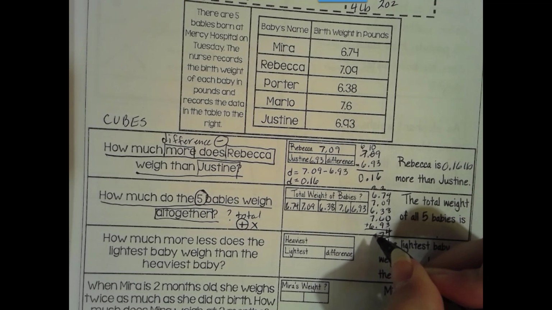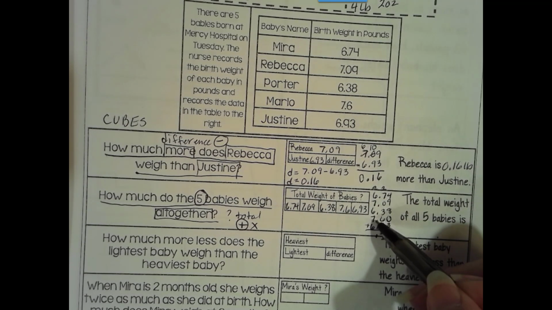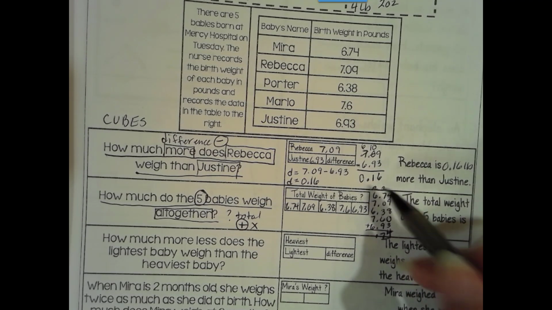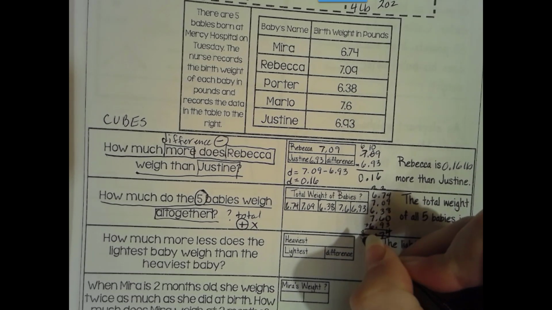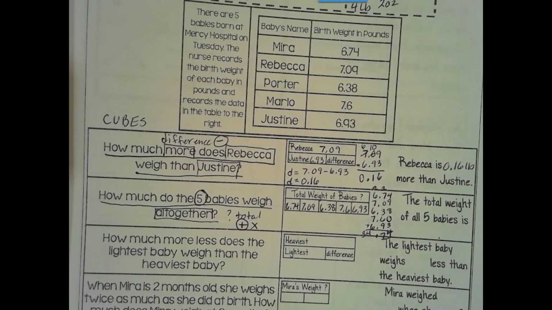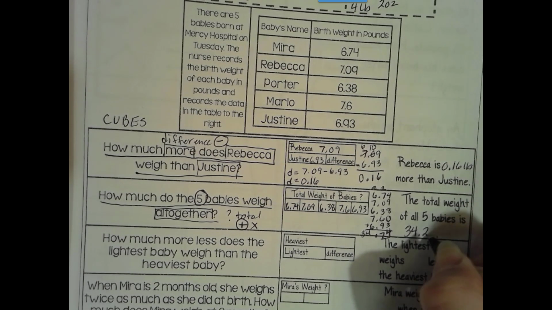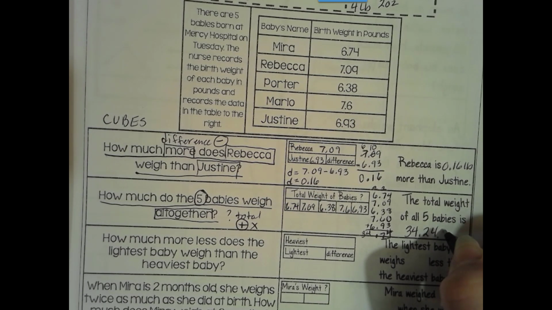Bring down our decimal. 6 plus 7 is 13, plus 6 is 19, plus 7 is 26, plus 6 is 32, plus 2 is 34. So the total weight of all 5 babies is 34 24/100 pounds.